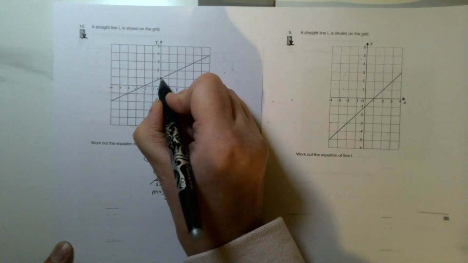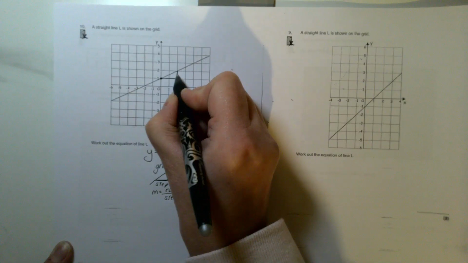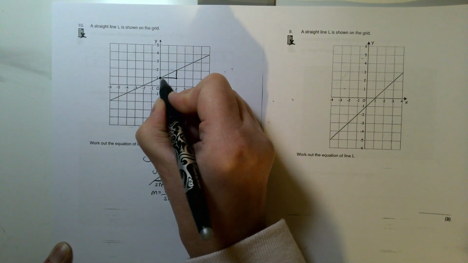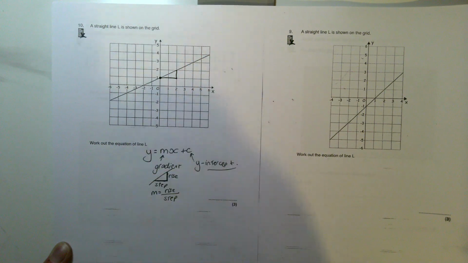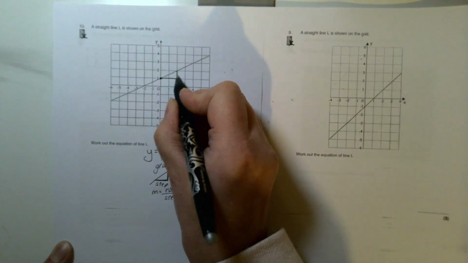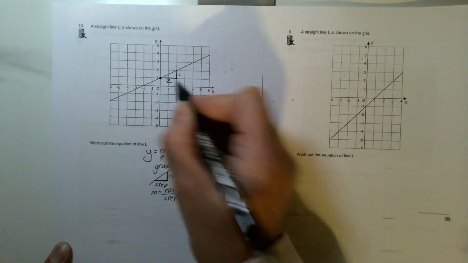I'm going to draw my triangle across here and then up there. You're looking for two coordinates where this triangle goes through the corners of those squares. So the rise is 1 and the step is 2.